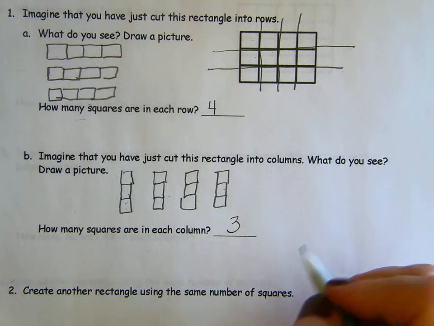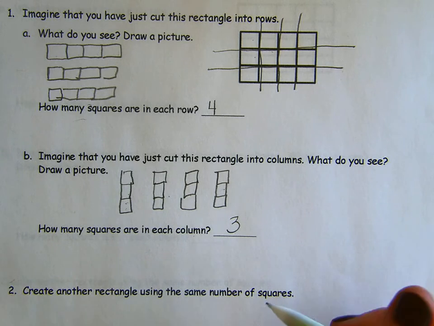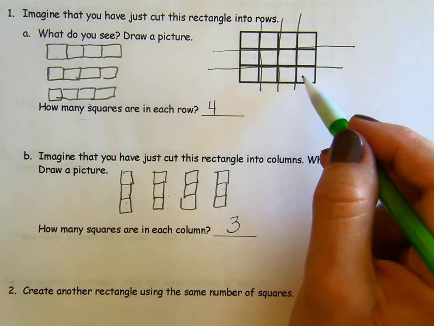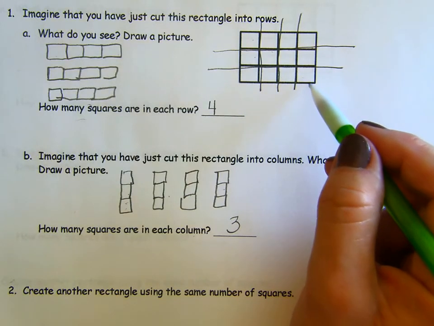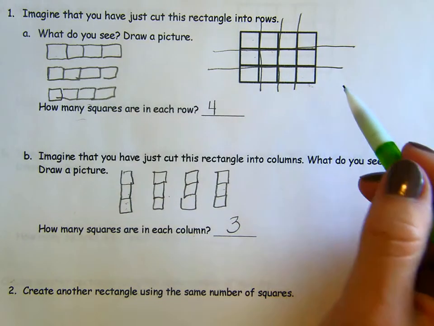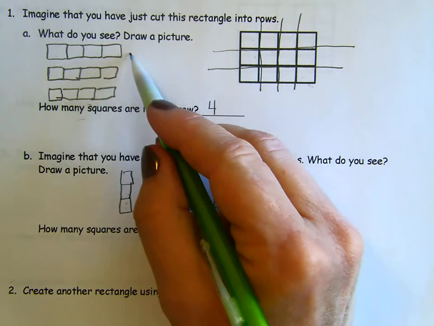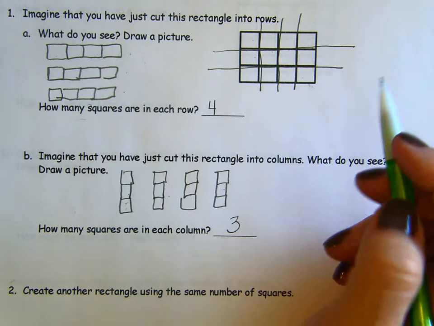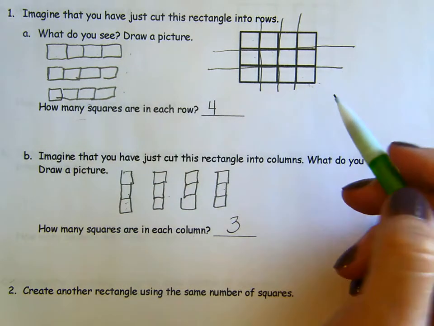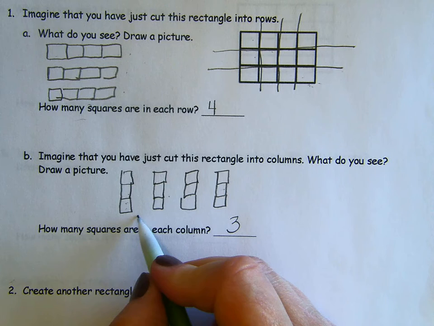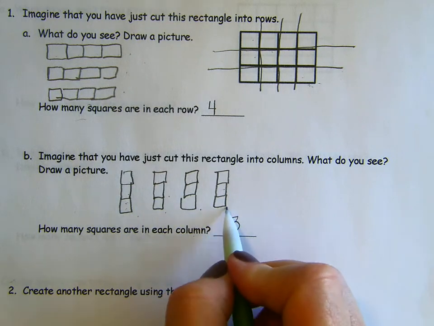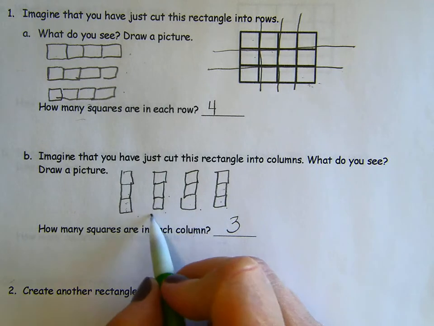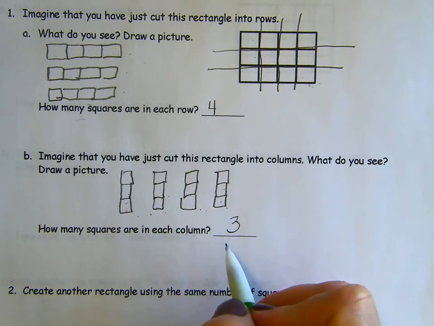We are now going to create another rectangle using the same number of squares. So we need to know how many squares we have here. I have 4 and 4, which is 8, and 4 more, which is 12. Is it going to be any different here? 3 and 3 is 6, 3 and 3 is 6, 6 and 6 is 12.